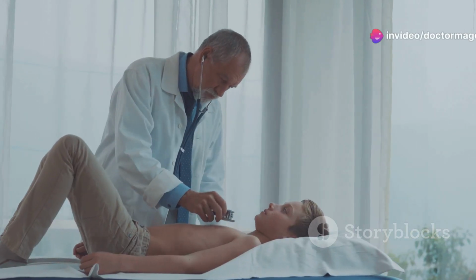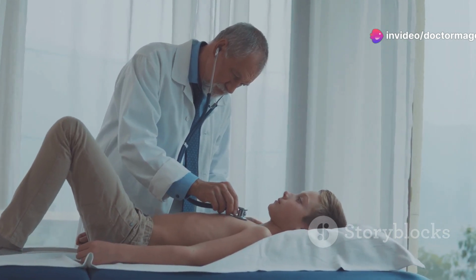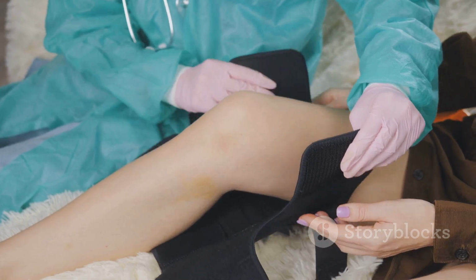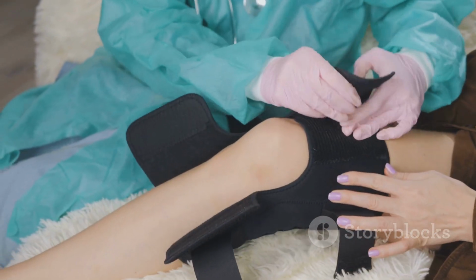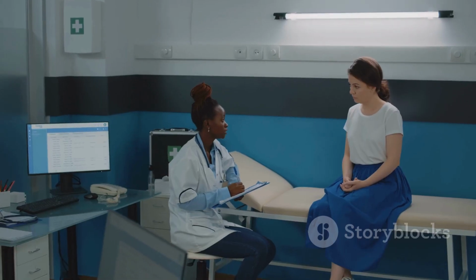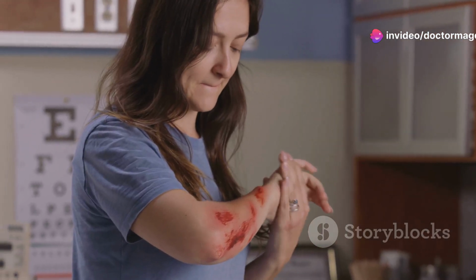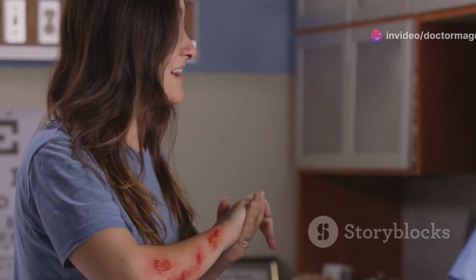Section 6. Diagnosing erysipelas and cellulitis. Diagnosing erysipelas and cellulitis usually involves a physical exam and a review of your medical history. Your doctor will examine the affected area, looking for the characteristic features of each condition. They'll ask about your symptoms, including when they started and how they've progressed. Be sure to mention any recent cuts, scrapes, or insect bites, as these can be entry points for bacteria.